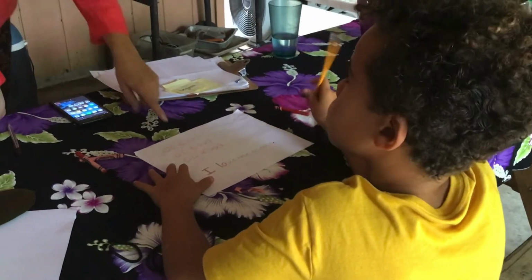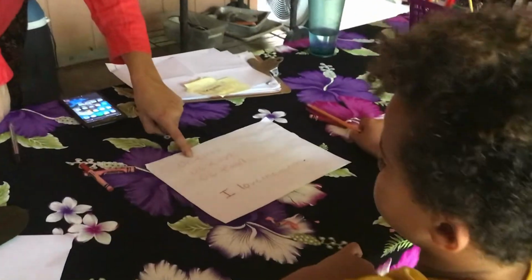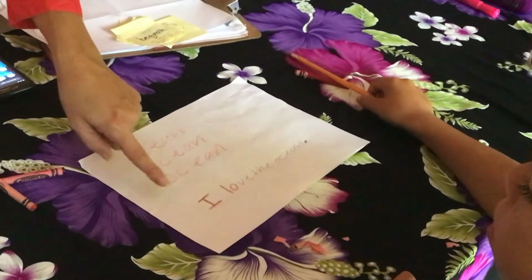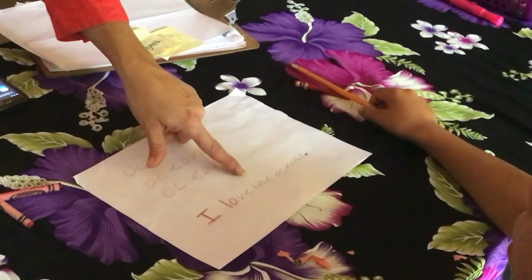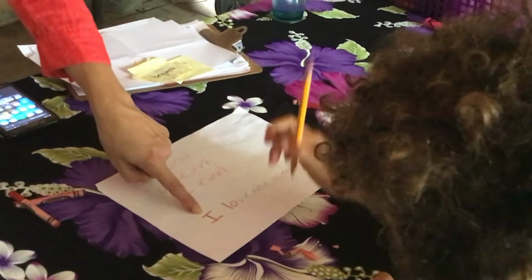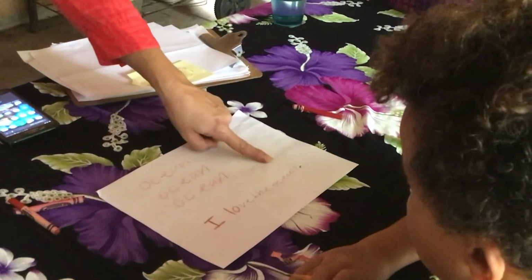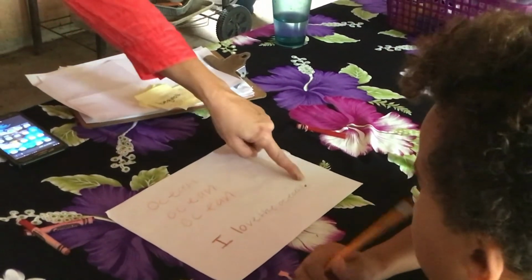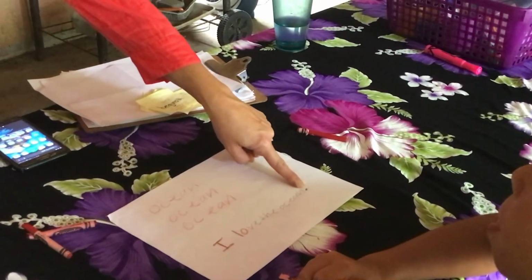Okay, so Max has written the word ocean 3 times, and then he went ahead and wrote a sentence, I love the ocean. Make sure you do your caps on that. Make sure you have a capital at the beginning. Make sure you understand it. Make sure that the punctuation is on the end and that the spelling is correct.